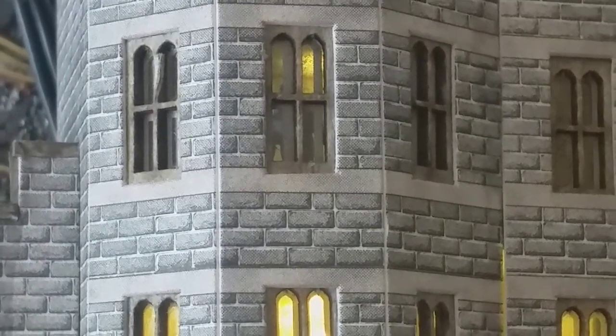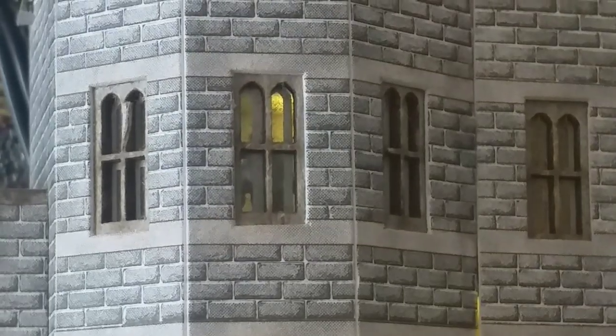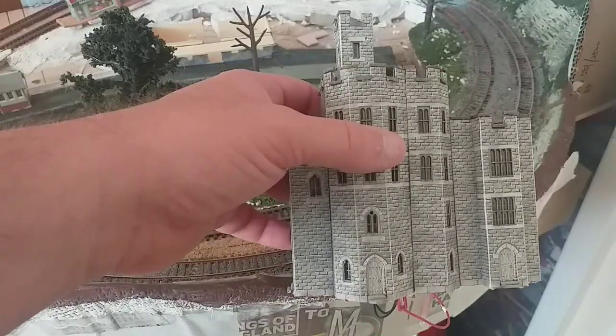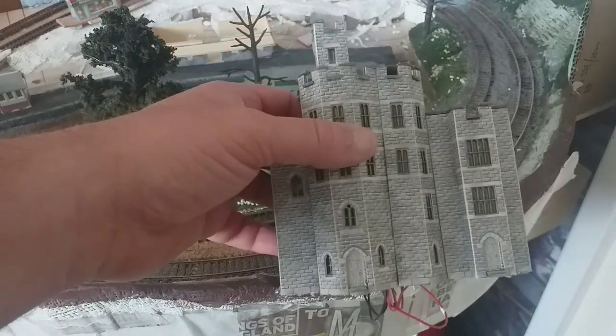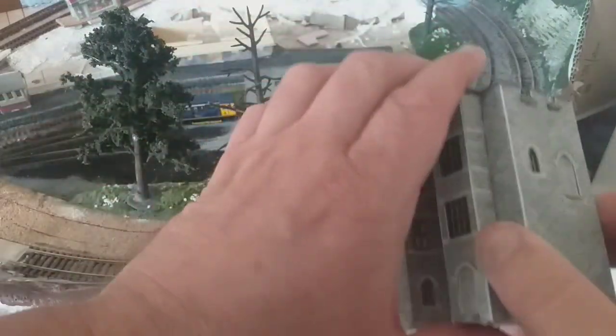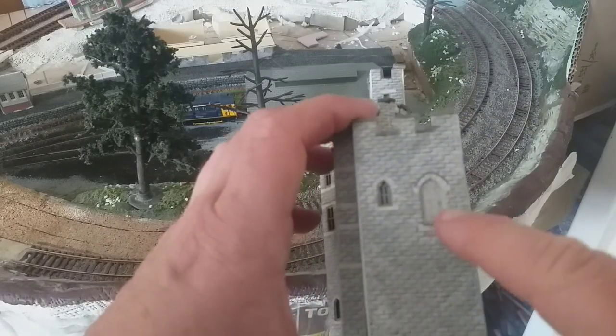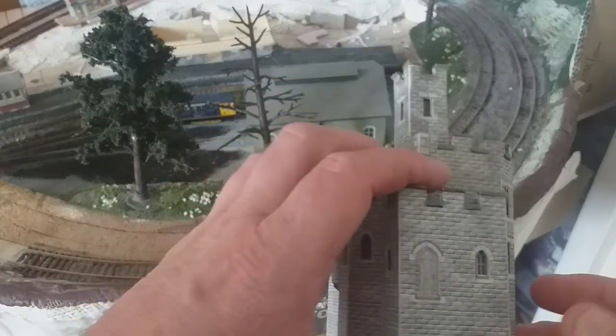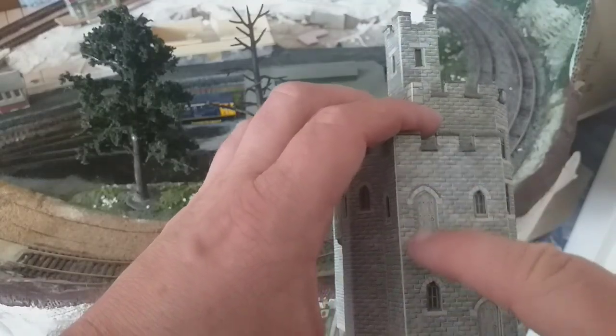Right, so now we're going to have a look at the rest of the layout. Before I put the folly back in place, I just want to explain why I've got the two trees either side of it. The reason is that on both sides you've got a door.